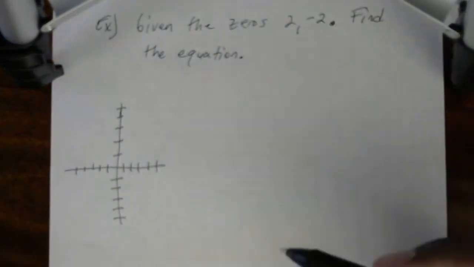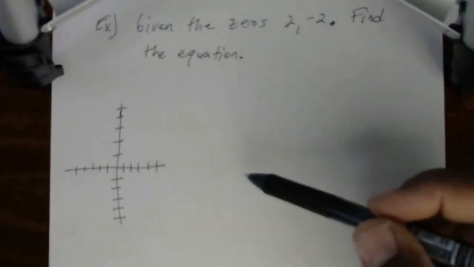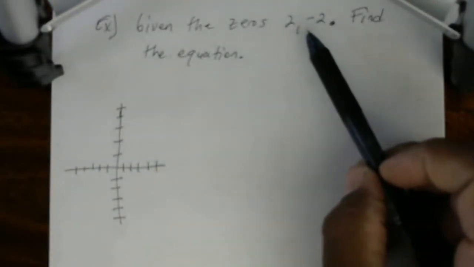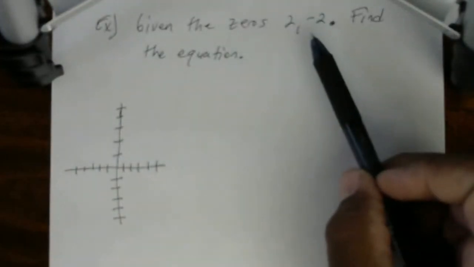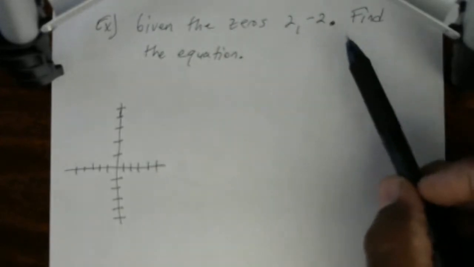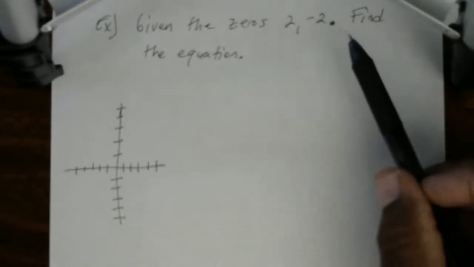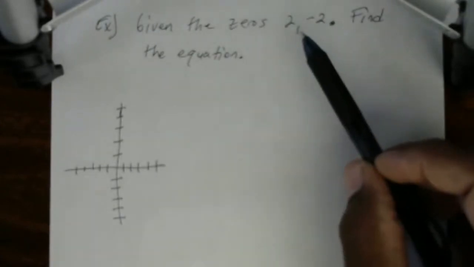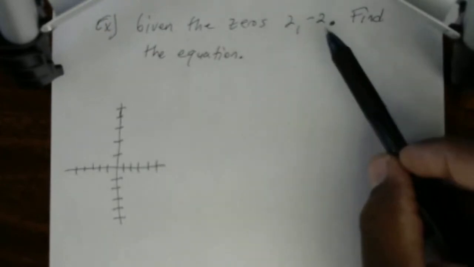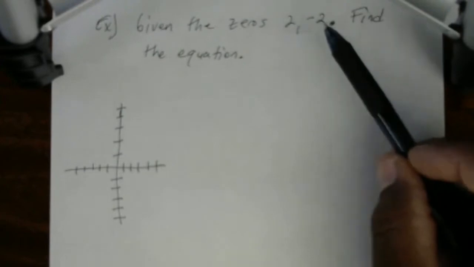We talked about something called the nth degree theorem, and it says that if I'm dealing with a polynomial, that polynomial has up to but not exceeding the number of zeros as its power. For example, here I have 2 zeros, which would give me a square.